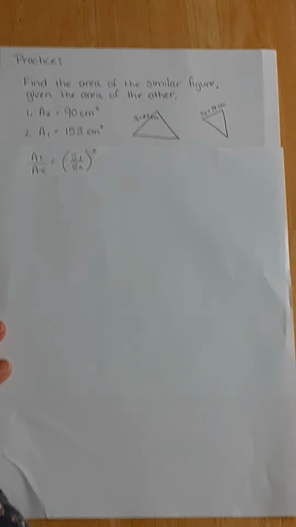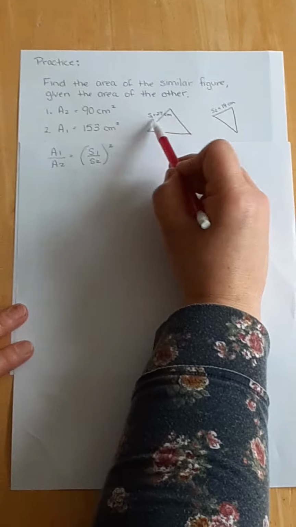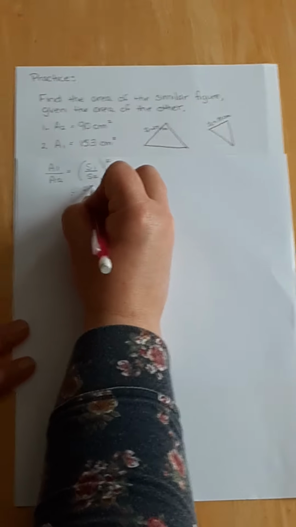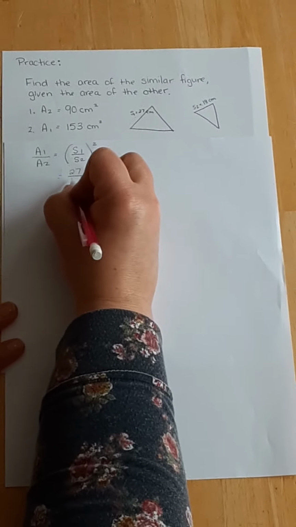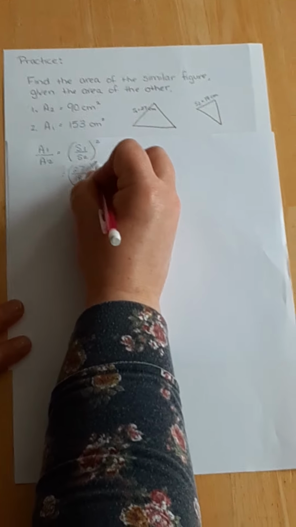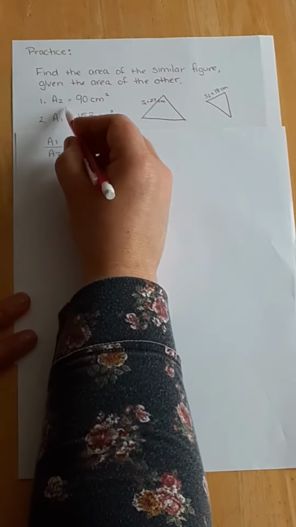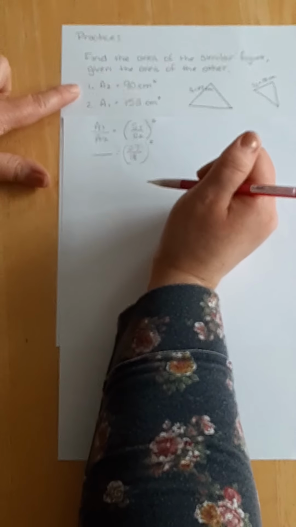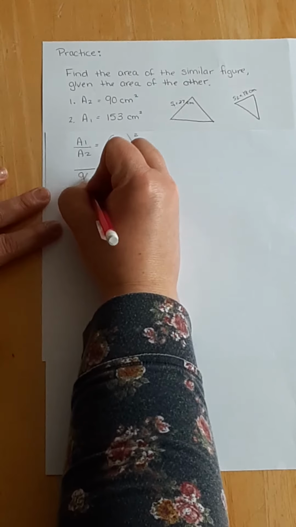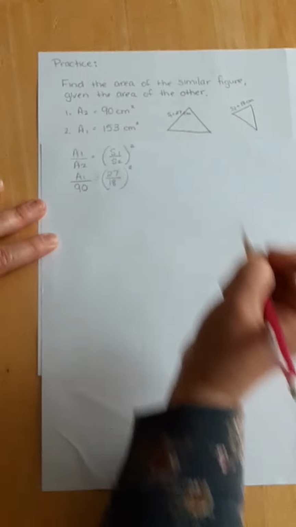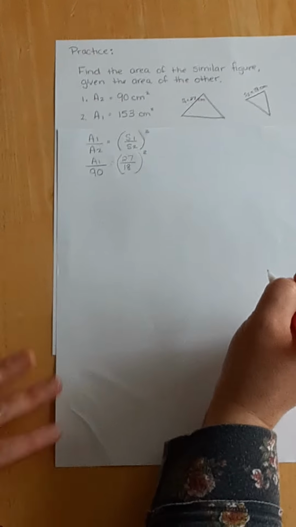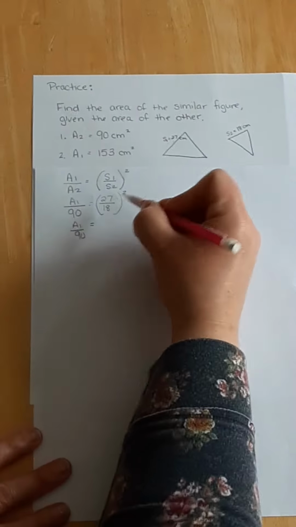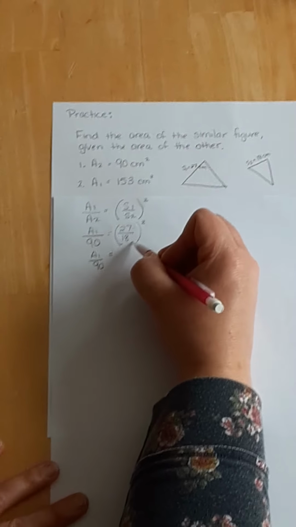Okay, so what did they give me? Well, it looks like they gave me the ratio of the sides. So let's put those in. S1 they said was 27. S2 is 18. I got to square it because that's part of my equation. And then I have A1 and A2. What does my problem give me? My problem gives me the area of A2, so that means it has to go on the bottom. I'm trying to find the area of 1. So what's the next thing I need to do? I need to go ahead and reduce my fraction. Okay, what goes into both 27 and 9?